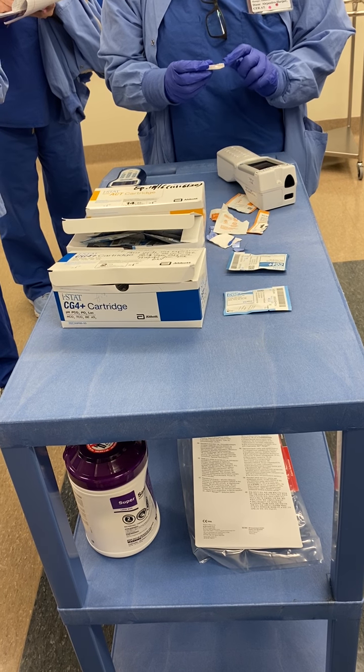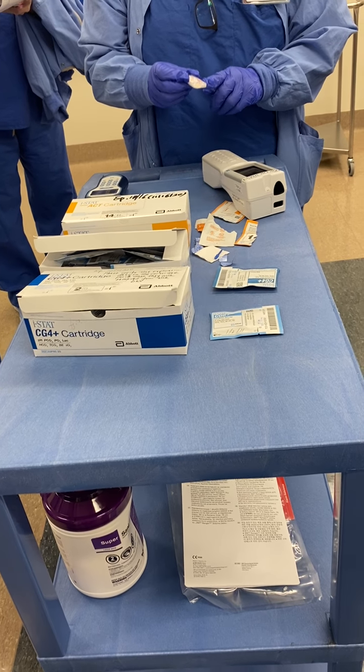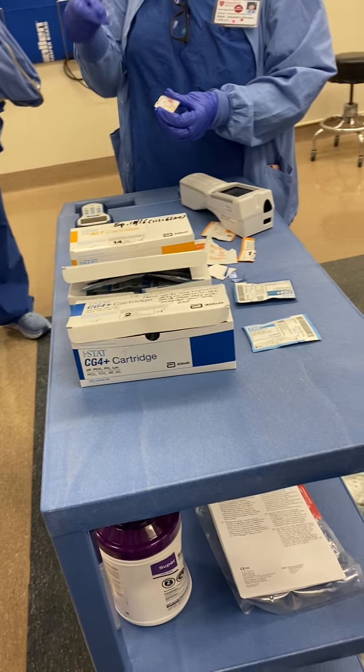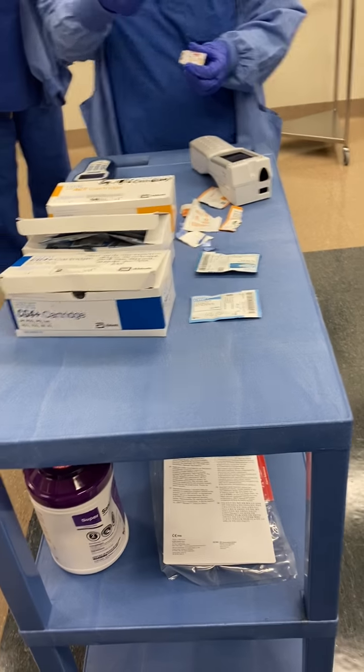And then you need to be able to drop blood. You get the blood from the arterial line, your art line transducer, the little plunger.